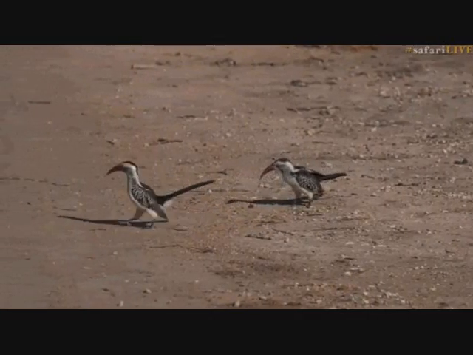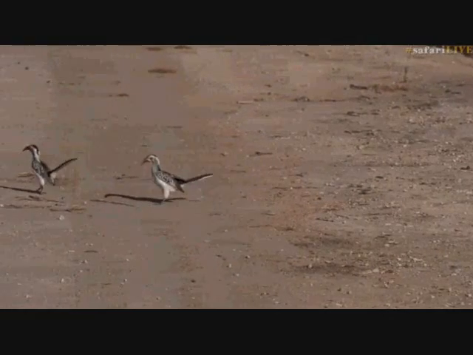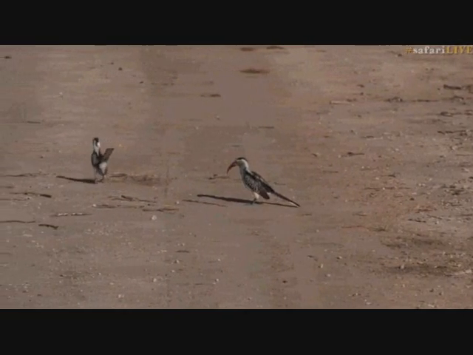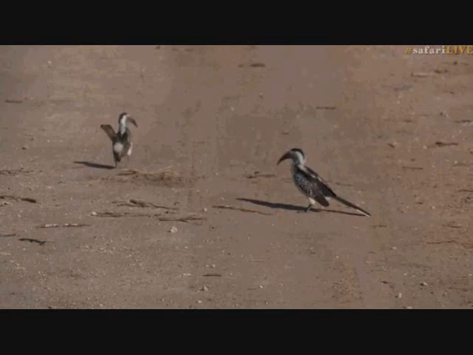Now we've got 2 red-billed hornbills. Look at that posture. Tail in the air. I love the way the wings are angled quite low down. Very interesting behavior here.